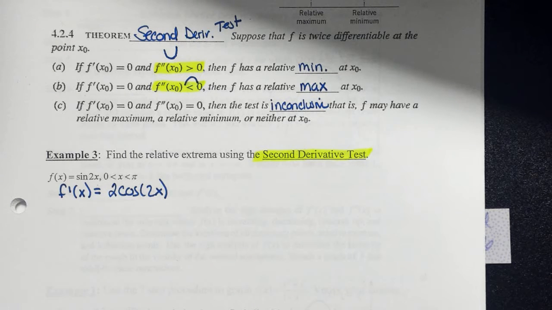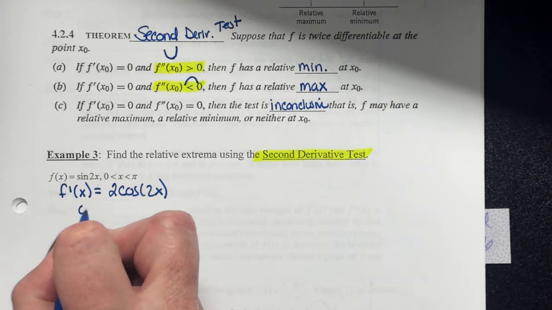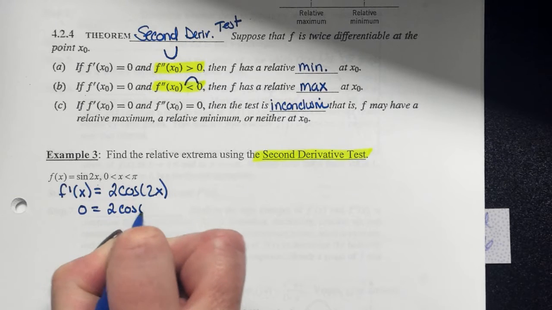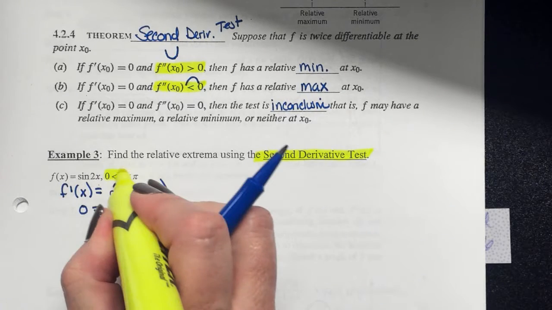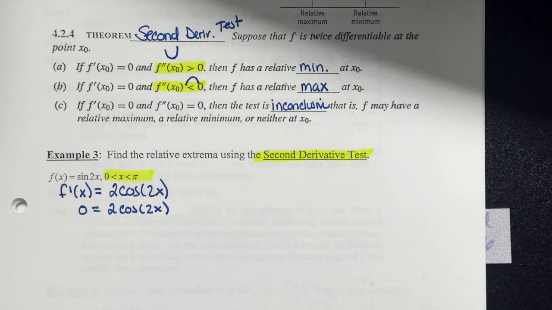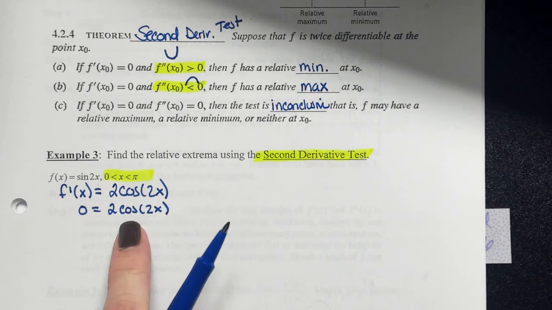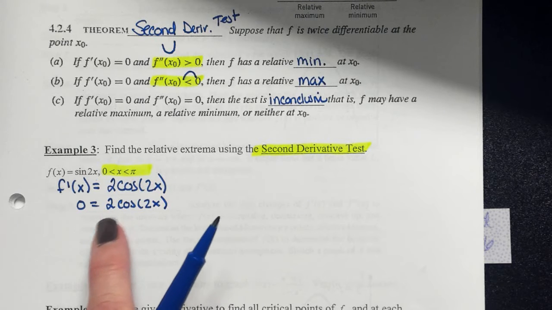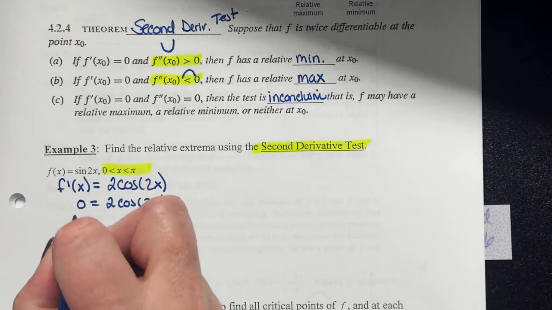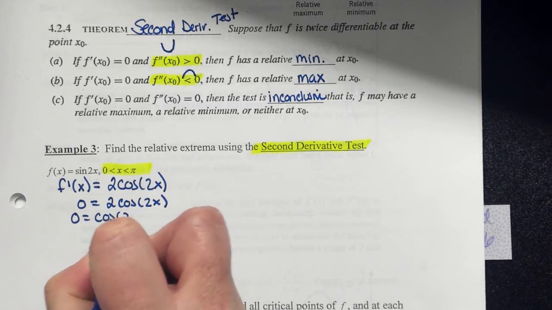using your chain rule. So now, before you can get to the second derivative test, you have to actually find where the first derivative is equal to 0, find the critical numbers. So I have to take my first derivative and set it equal to 0. Now remember, you're only solving this trig equation from 0 to pi. How do I solve this trig equation? What's the first step, going back to your trig days? Well, can you divide both sides by 2 first? Yes. So 0 is equal to cosine of 2x.